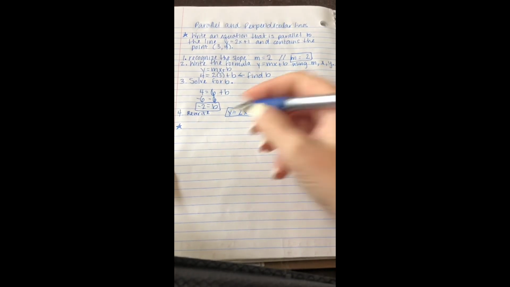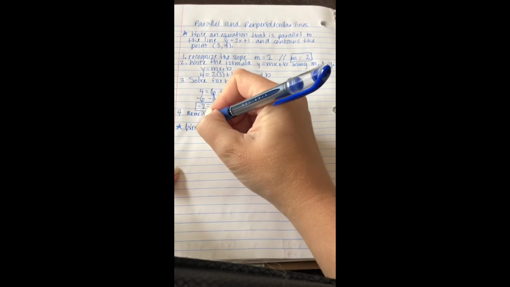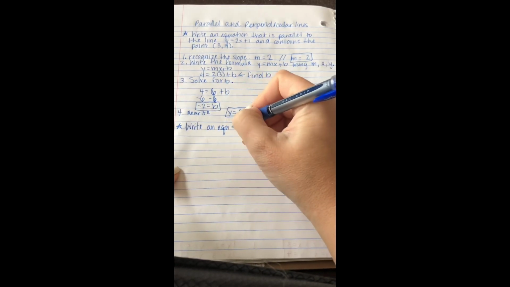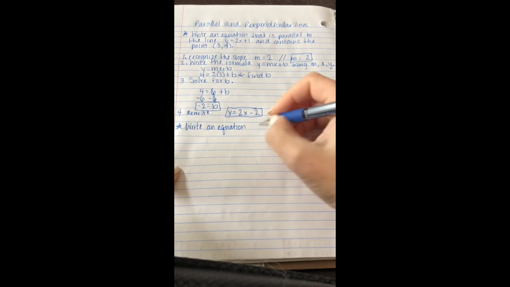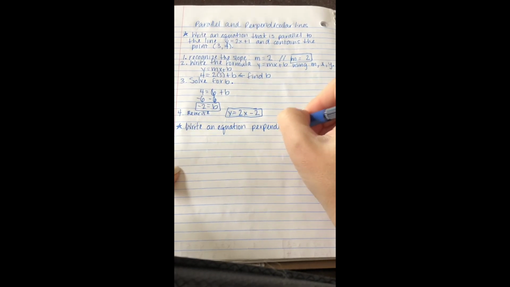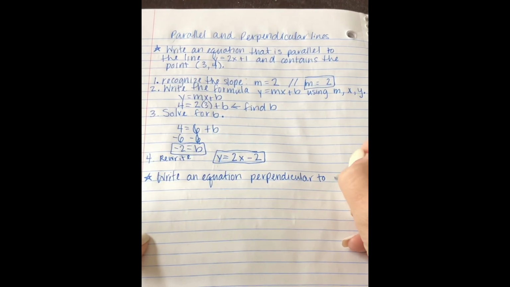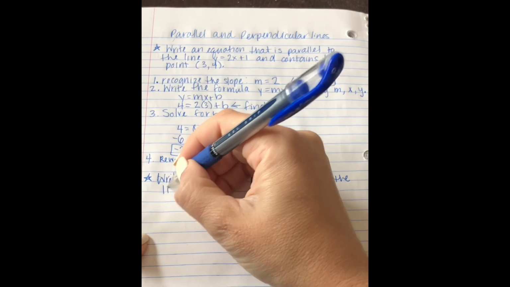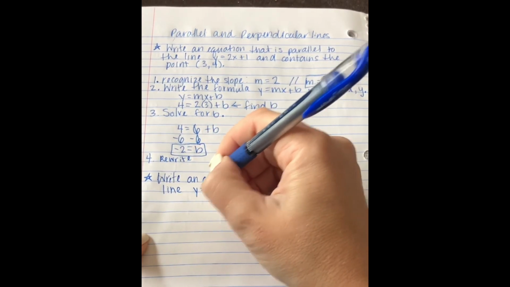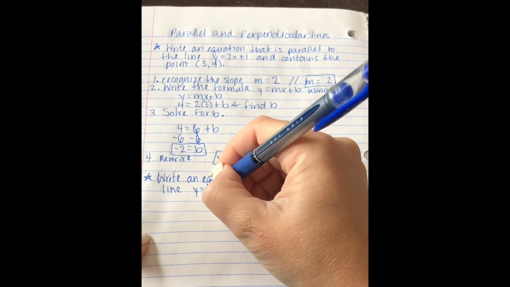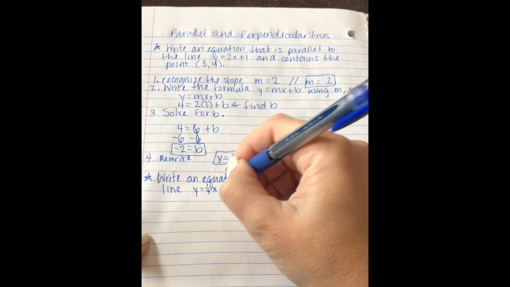Okay. So perpendicular lines, write an equation perpendicular to the line y equals, let's throw a fraction in there this time, 1/4 x minus 1.